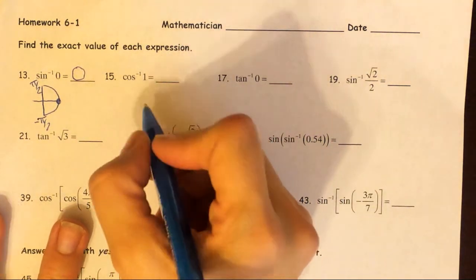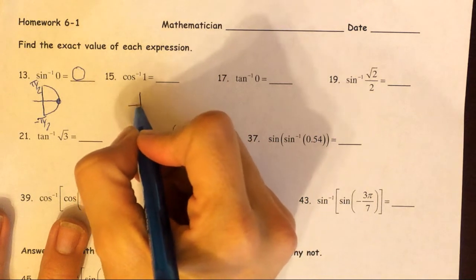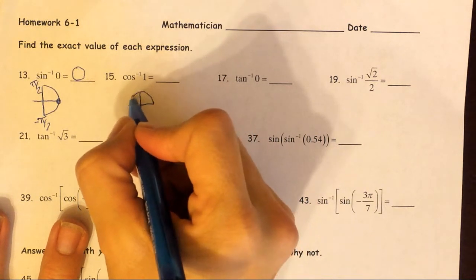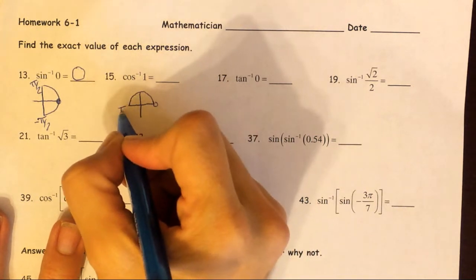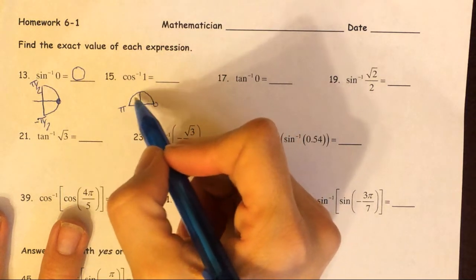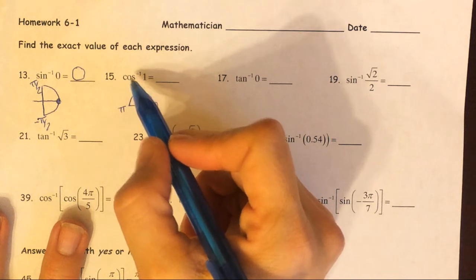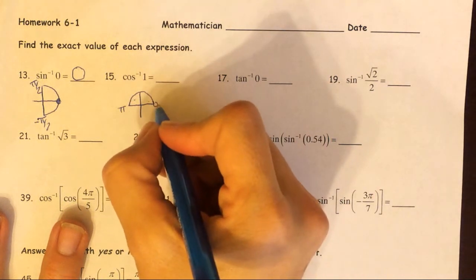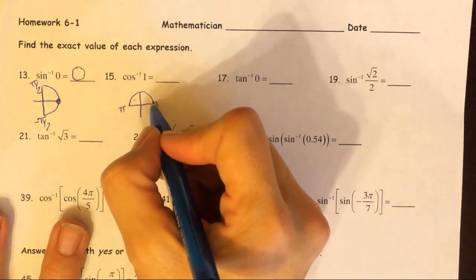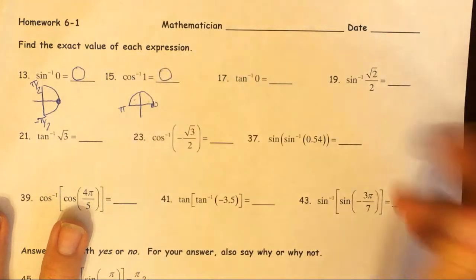Cosine inverse of 1. Because it says cosine inverse, I can only look between 0 and pi, which means I'm only looking in quadrants 1 and 2. And they want to know, where does cosine, which is x, equal 1? Well, cosine, which is x, equals 1 right here at 0 radians. We have 0 again.